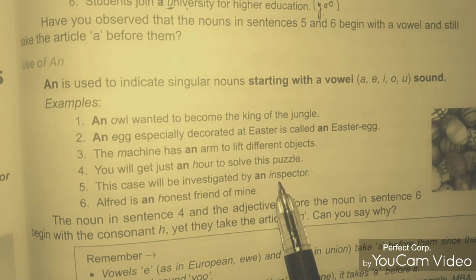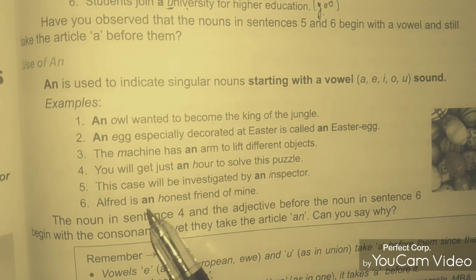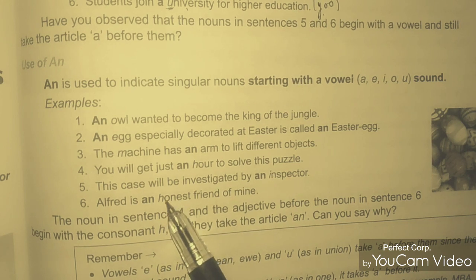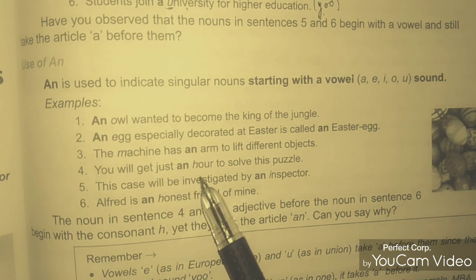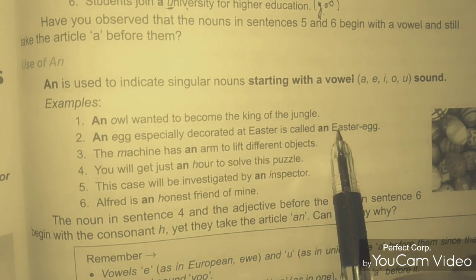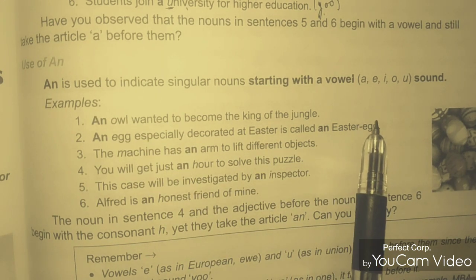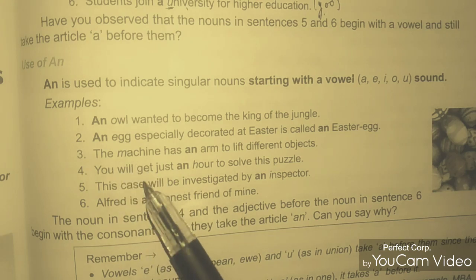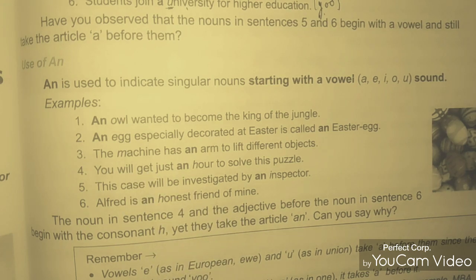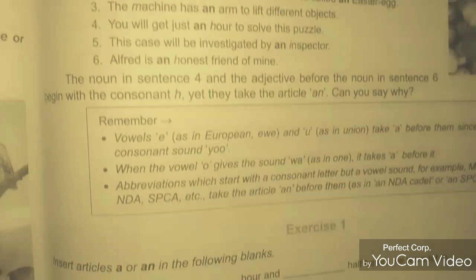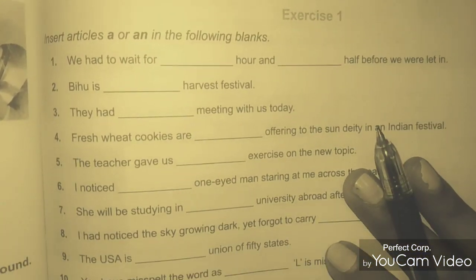An inspector, an honest. So all these words have a first sound that is a vowel sound, so we will put an before it. So you have to focus on the sound. If it is a vowel sound, then you have to put an; if it is a consonant sound, then you have to put a. That's it. Now let's do one exercise given here.